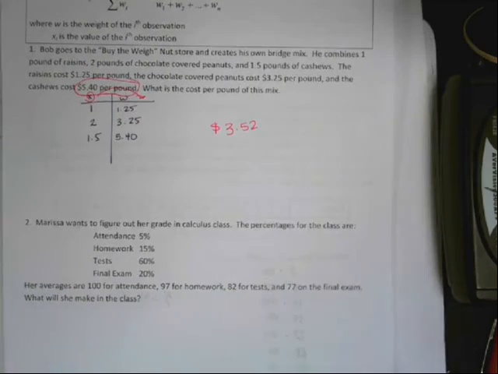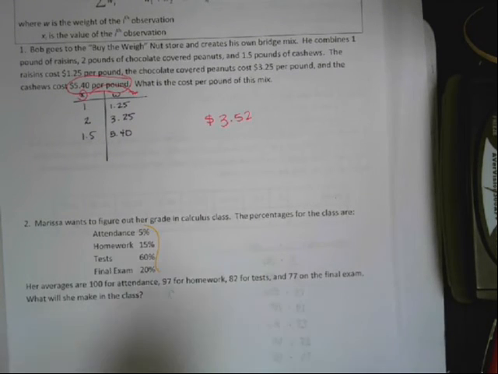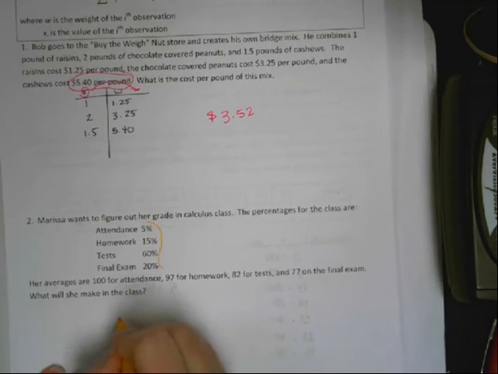All right, number 2 is similar. Number 2 is grades. The weights are your percentages, and your grades are your x values.